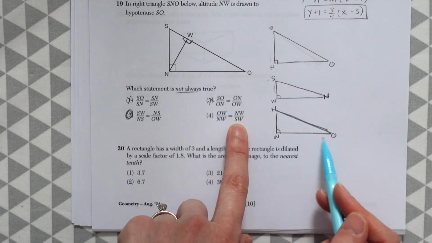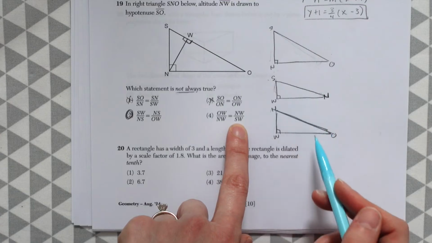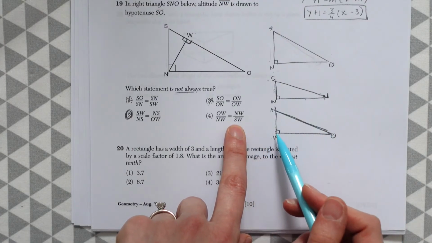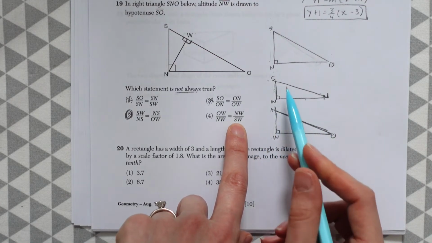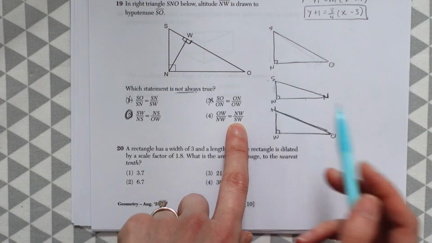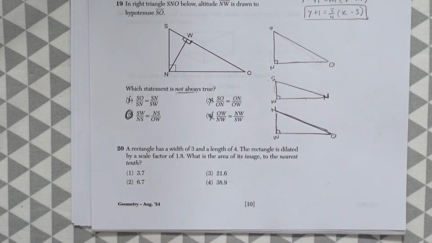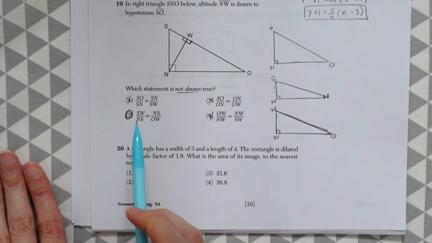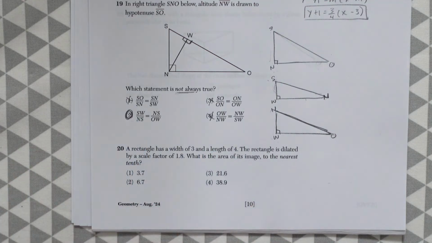We have the base OW is equal to NW, base to base, and then NW side length, SW to other side length. So this makes sense and is not our answer. So our choice here is choice number 2, that incorporates all three triangles and doesn't make any sense here.